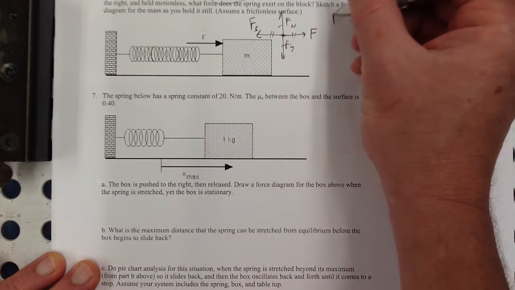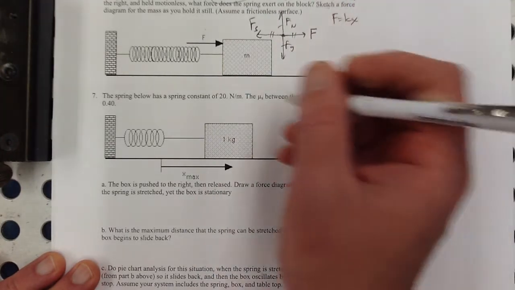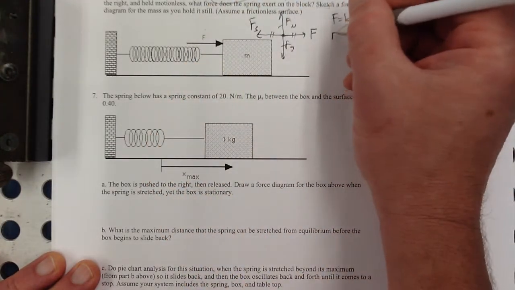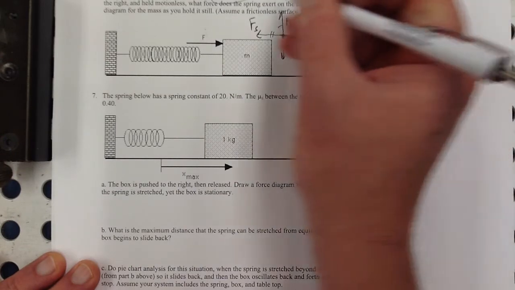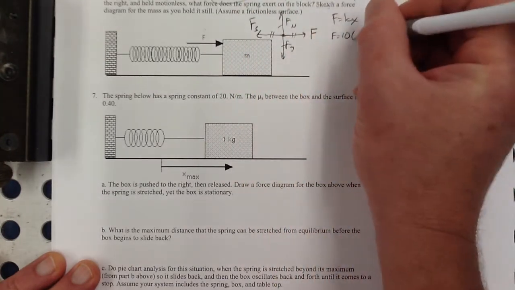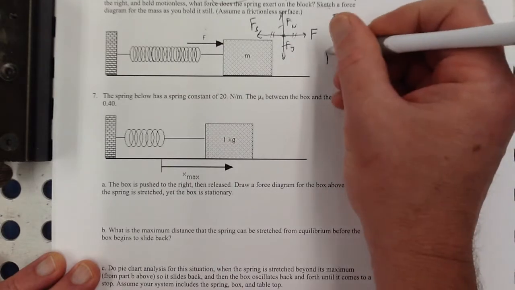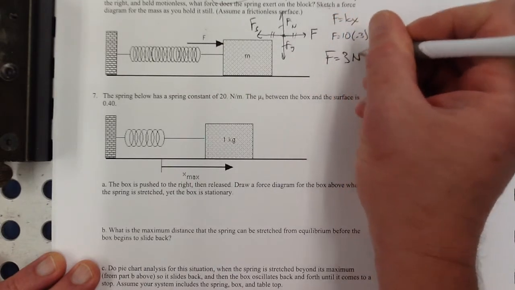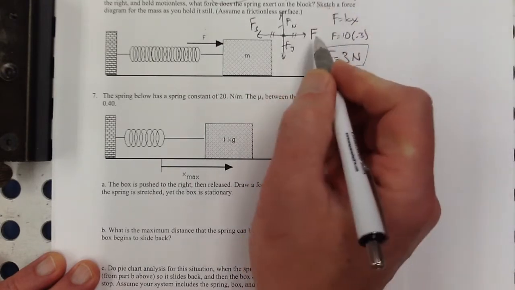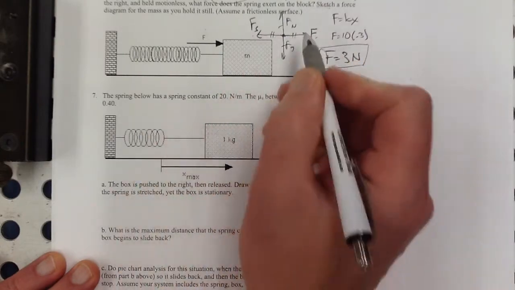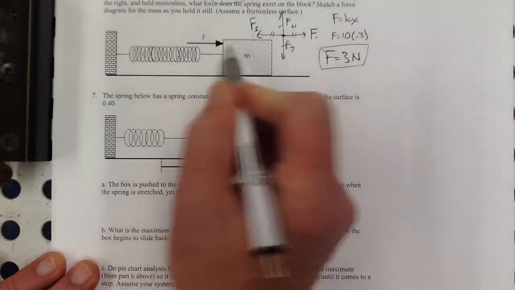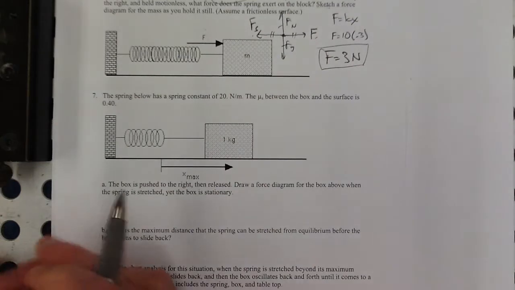So force is equal to kx, right? So there's my k, and this block is being displaced. The x is 0.3, so the force is 3 newtons. Which force is it? Well, it's both of those because they're equal to each other. So that's the pushing force. It's also the spring force back on the block.